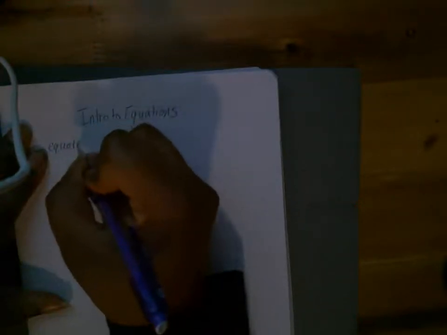All right, we are going to go over equations. Okay, this is intro to equations. In order to fully understand equations, you must go over expressions first, because the definition for an equation, write that down, is two expressions that are made equal to each other.